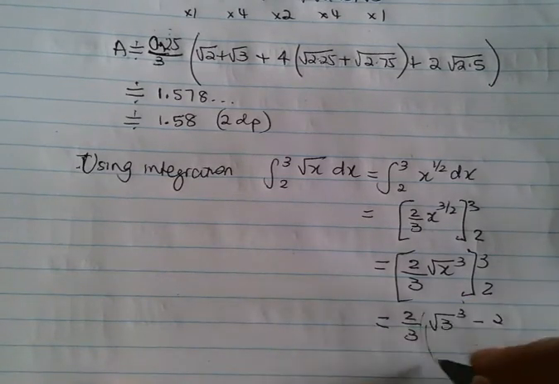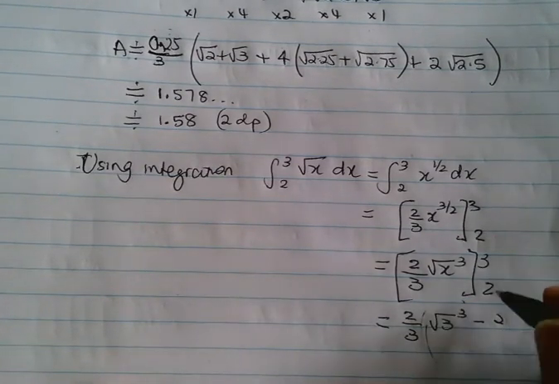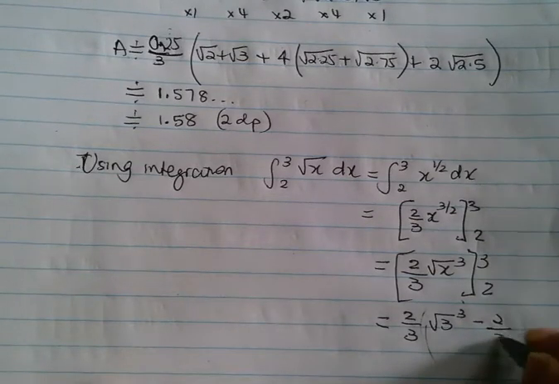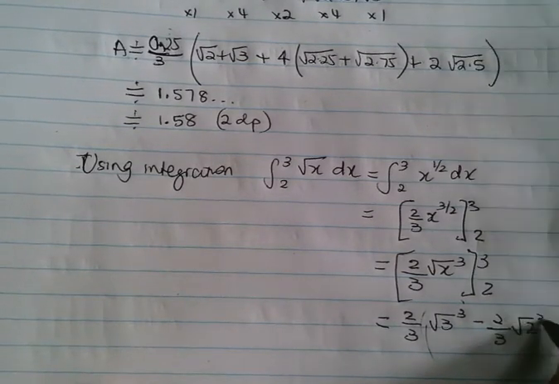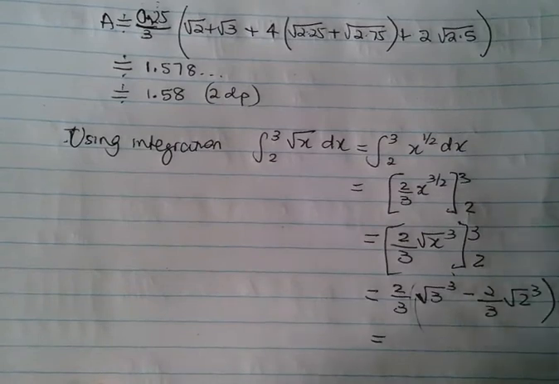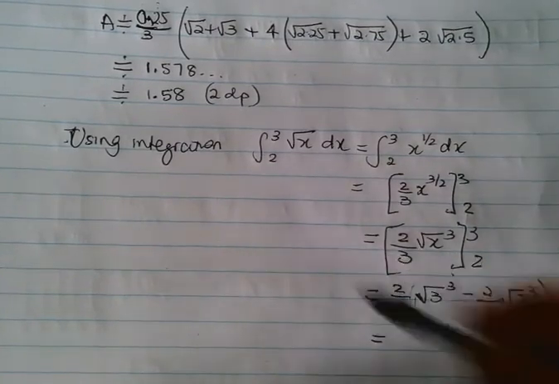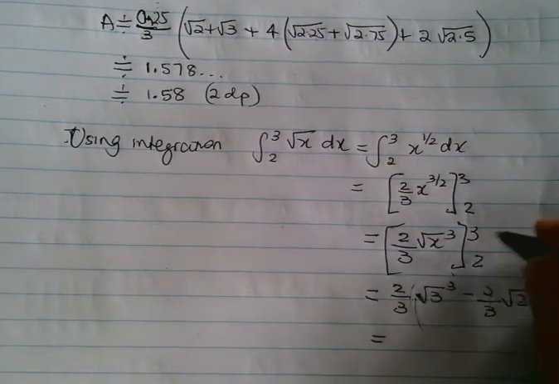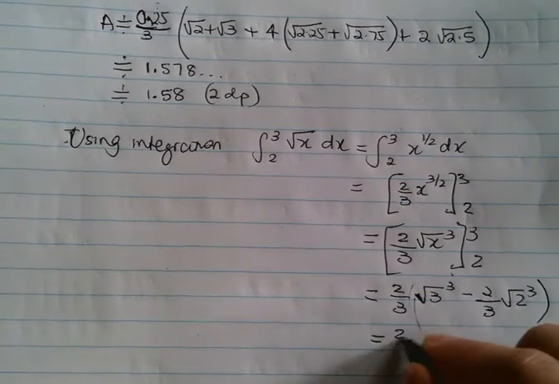You could go 2/3 bracket root 3 cubed minus root 2 cubed, or you can put the 2/3 in twice. But don't worry, we'll do more of that later. Later you'll find it's easier to pull the 2/3 out and then just do the substitution, so I will pull it out.